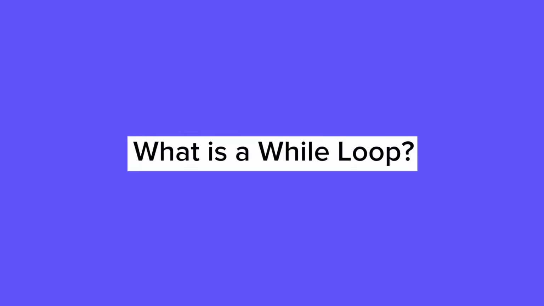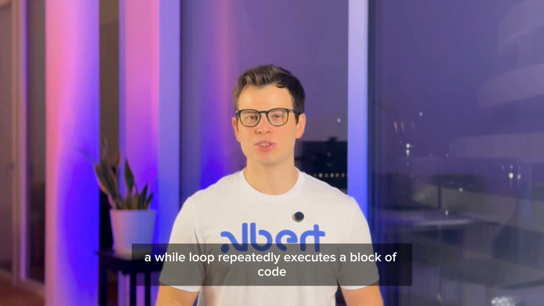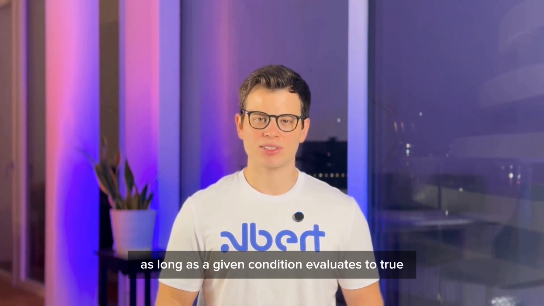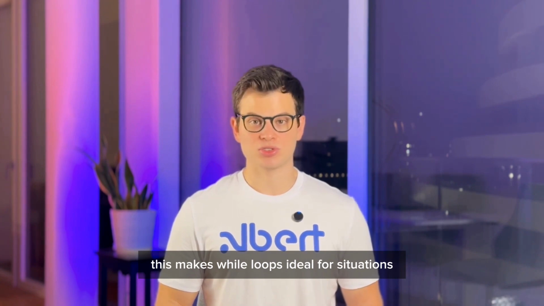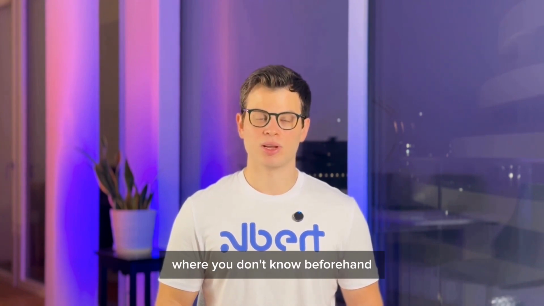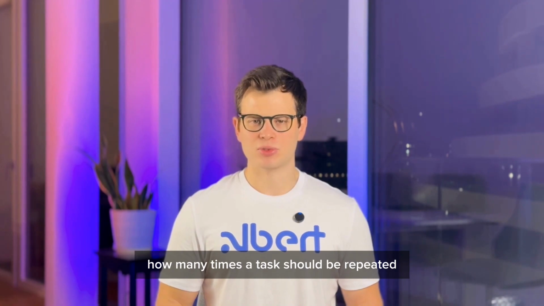What is a while loop? A while loop repeatedly executes a block of code as long as a given condition evaluates to true. This makes while loops ideal for situations where you don't know beforehand how many times a task should be repeated.